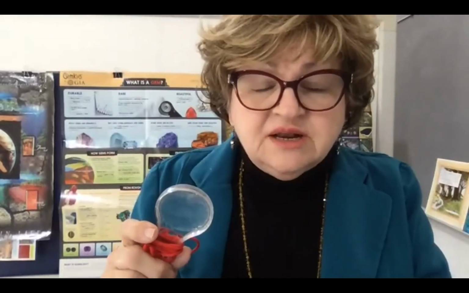You can take a little hand lens. I think I've got one right here. And you can look at it with this. If you look at the salt from the salt cellar or the salt shaker at your house, guess what? It's all going to be little cubes like this. How about that? Okay, another one.